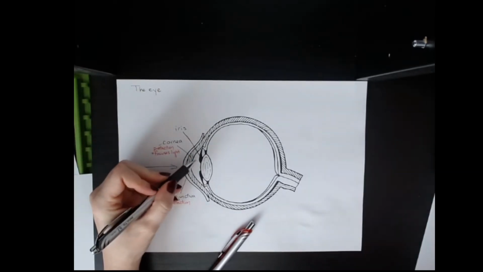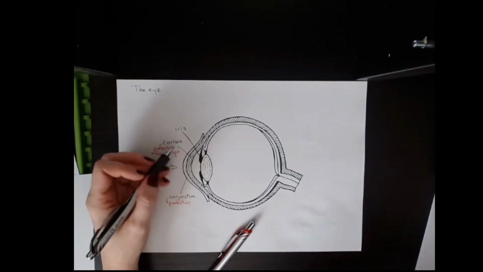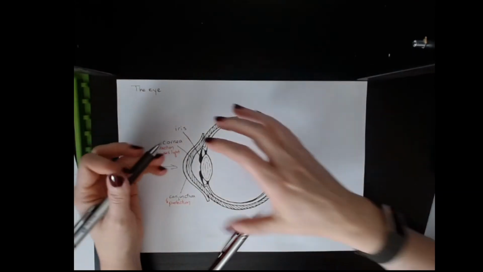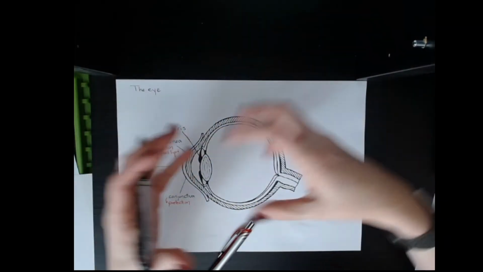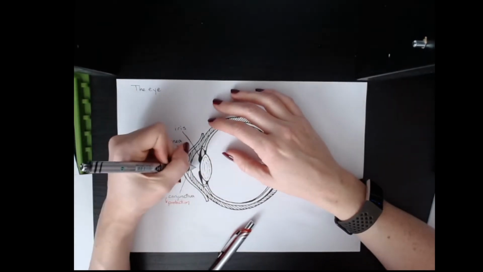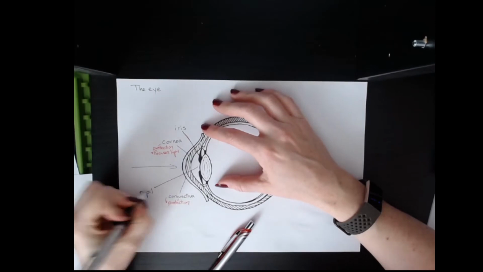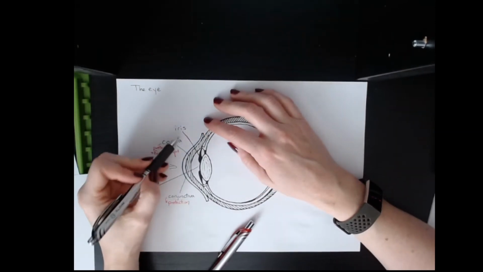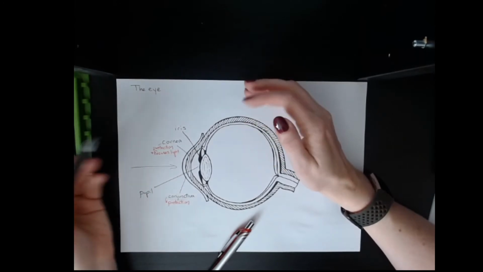The iris is actually a set of two muscles, the radial and the circular muscles. They can contract to open, to expand or dilate, or to contract and close the hole in the middle, and the hole in the middle is the pupil. That's the dark spot in the middle of your eye. The iris is the colored part, so it can be blue or green or hazel or whatever.